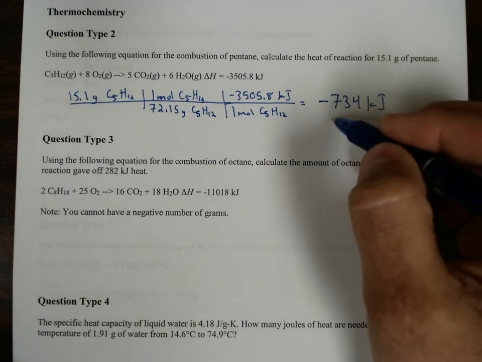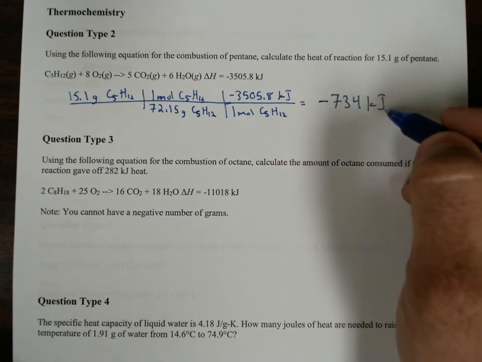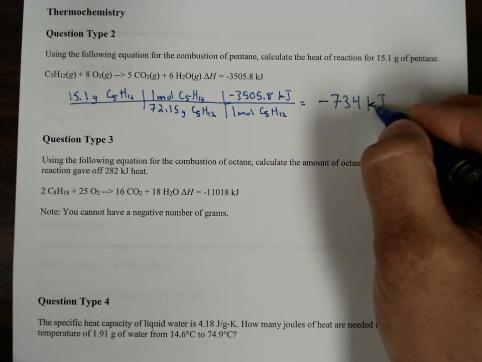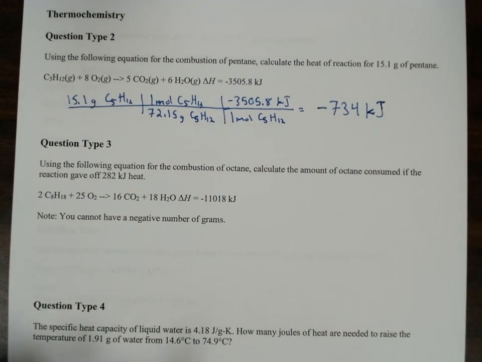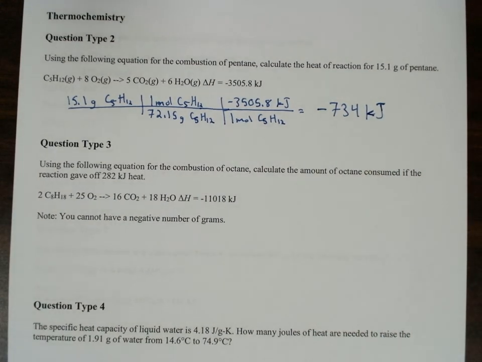Now what you want to do is put this in with a positive value, so that way you get the correct answer going through and doing that calculation.